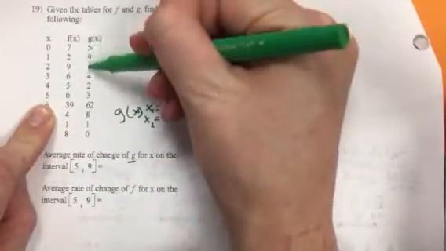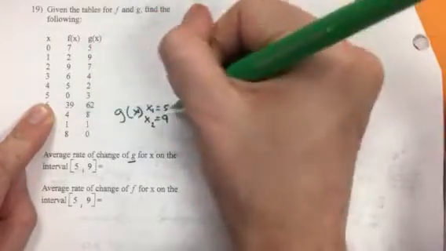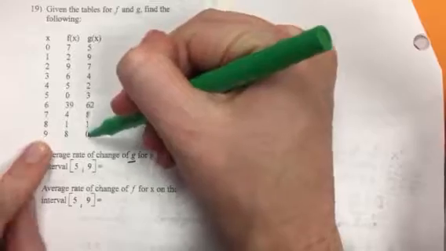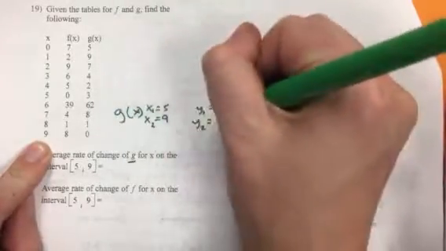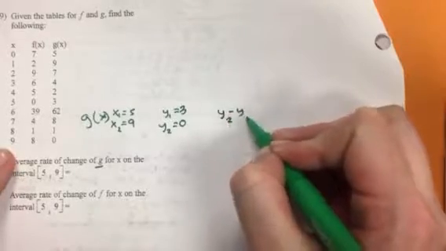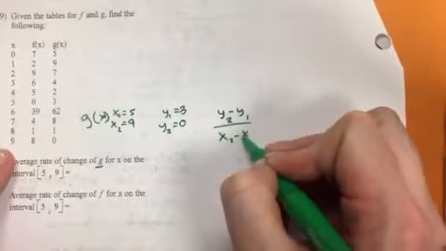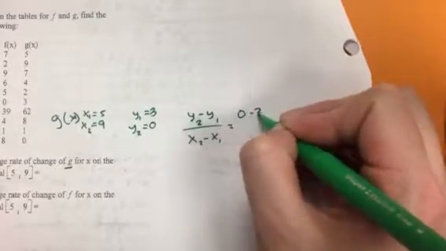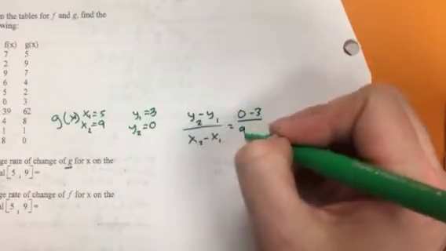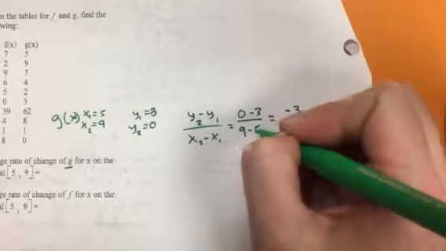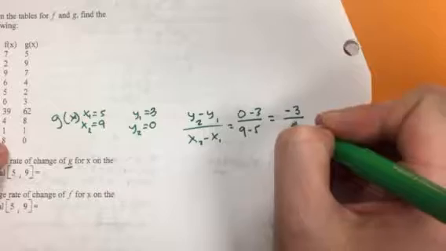So I'm looking at the g of x is at 3, so 5, 3, and then 9 is at 0, 9, 0. y minus y over x minus x. 0 minus 3 over 9 minus 5, which equals negative 3 over 4.